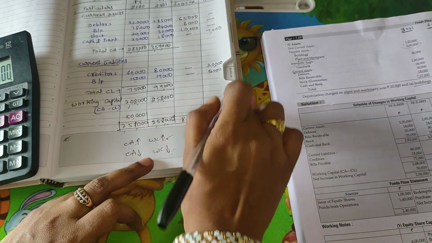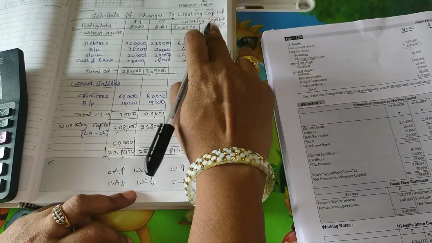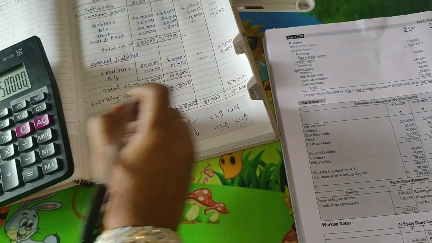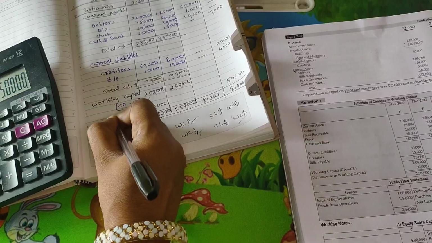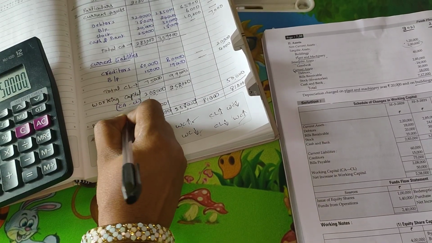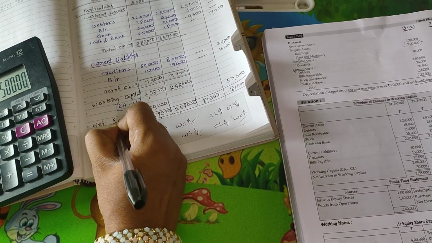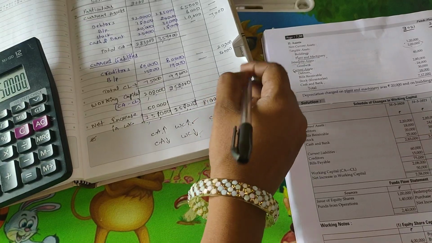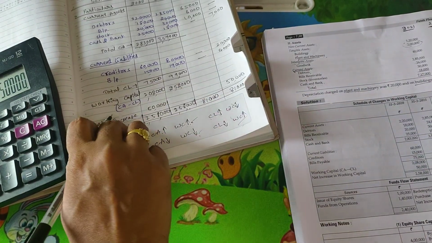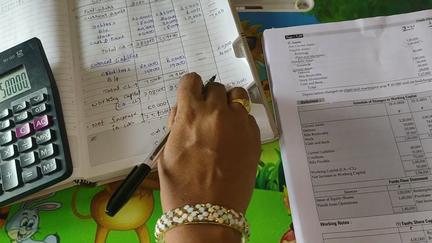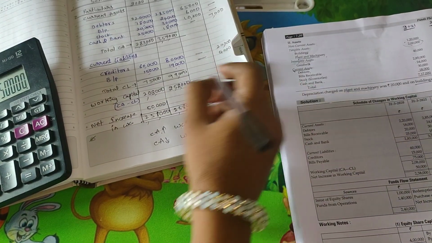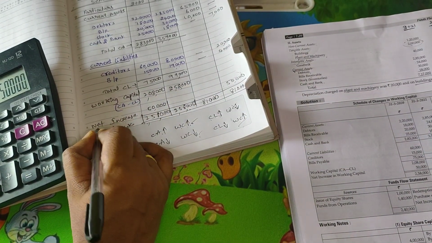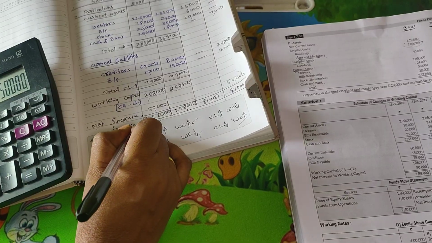And our answer is in the decrease column, so the amount is called net increase in working capital. If your answer is in the decrease column, you need to write increase. If your answer is in the increase column, you need to write decrease. So our answer is in the decrease column, so you need to write the opposite. Net increase in working capital. Okay.